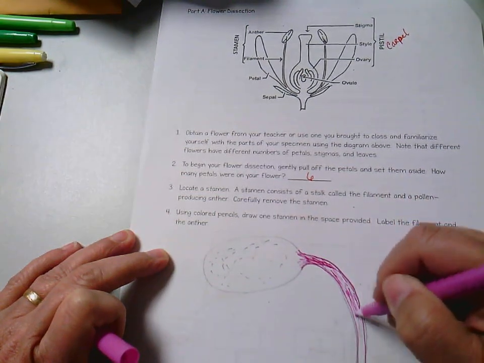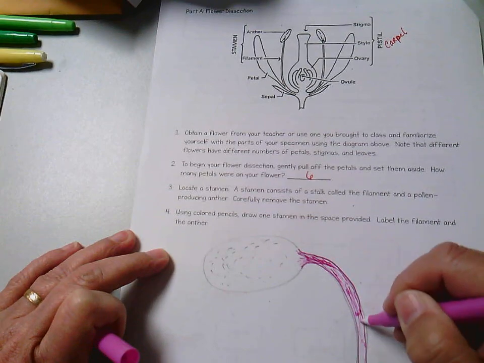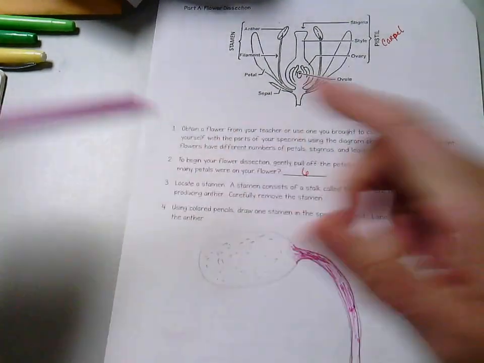Trying to shade mine just a little bit because it gets a little lighter as it goes down.